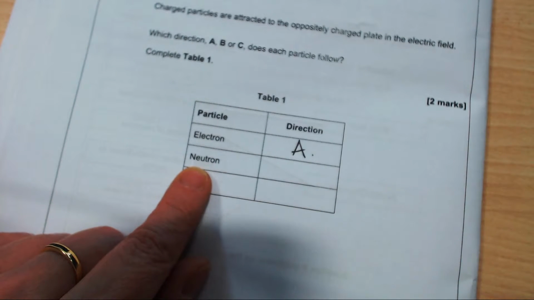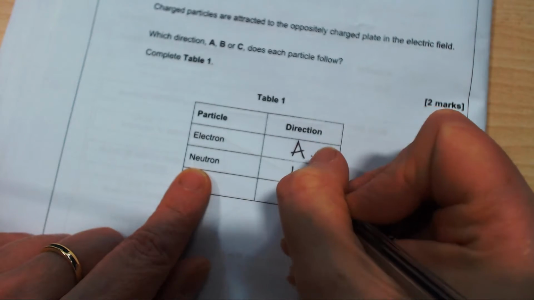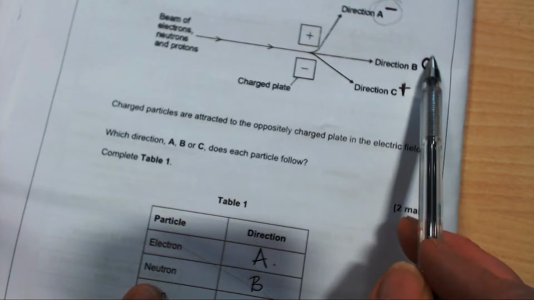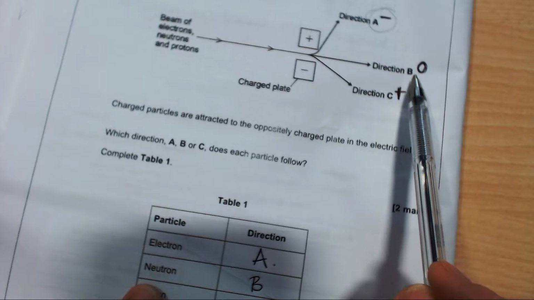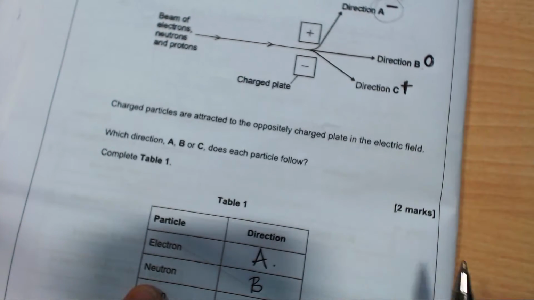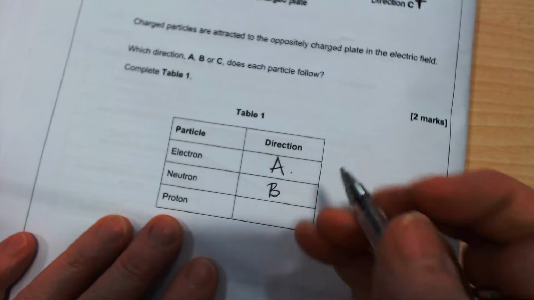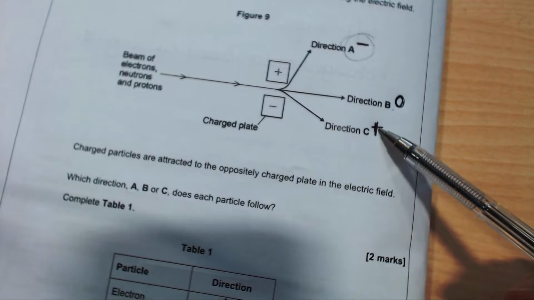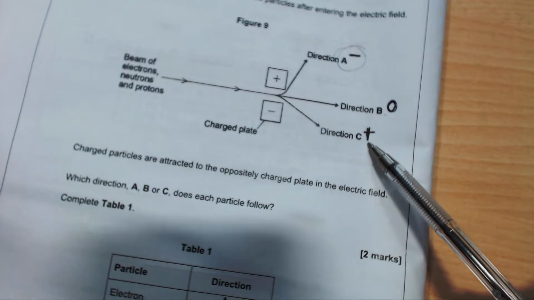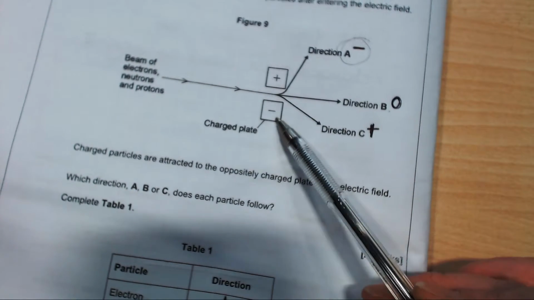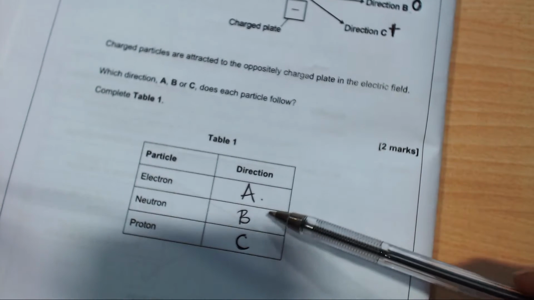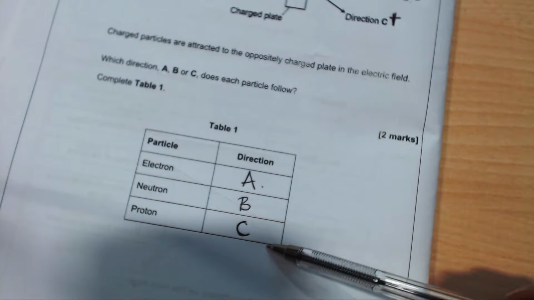Neutrons must be direction B, because that has continued on in a straight line. That's the neutrally charged direction. And then protons must be direction C, because that was our positively charged direction, wasn't it? Because that was the one that was attracted to the negative plate. So you should have A, B and C worked out.